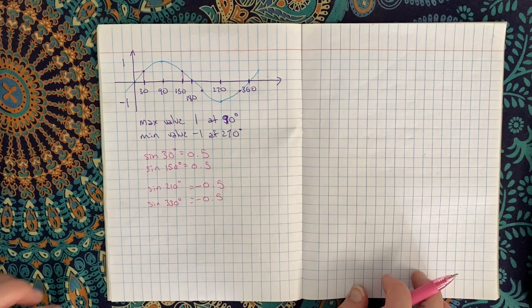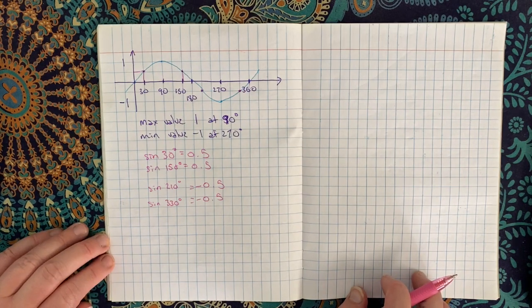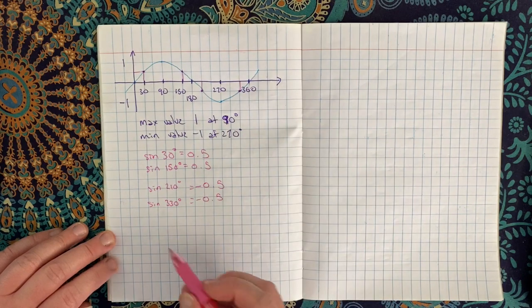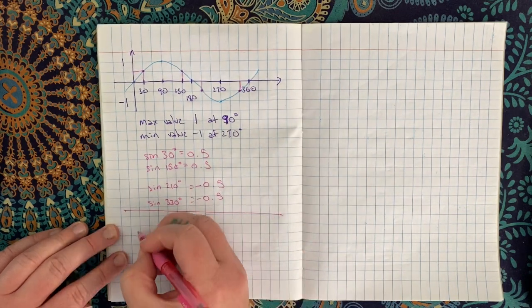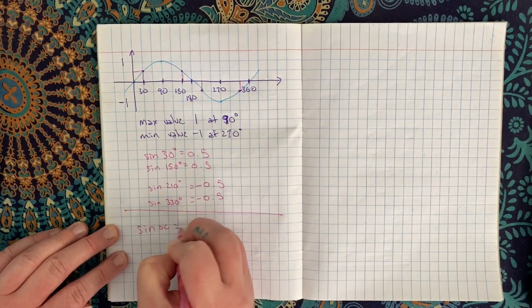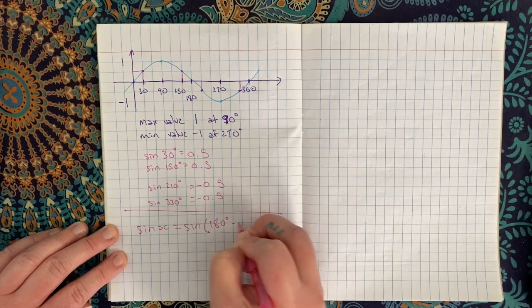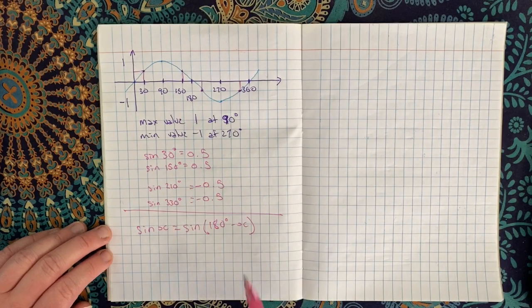There's also a rule that we can use instead of just looking at our graph, which we've done. If we use a general rule, we can say sine of x equals sine of 180 degrees minus x. I'll show you what that means using the examples we've already done.